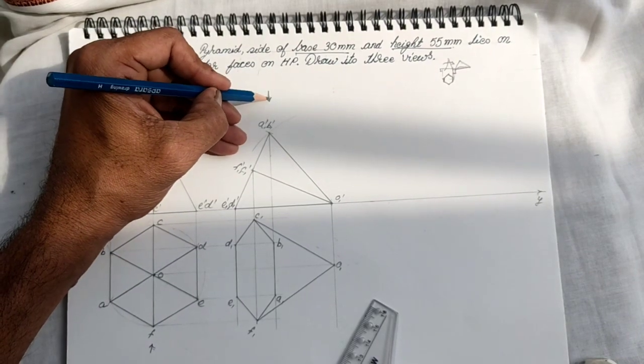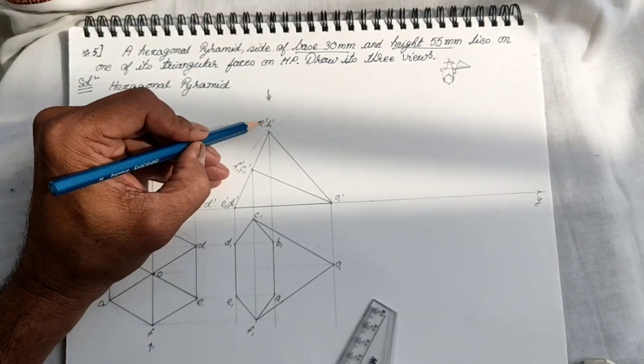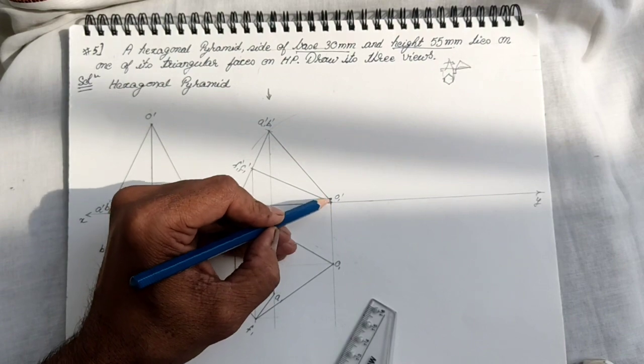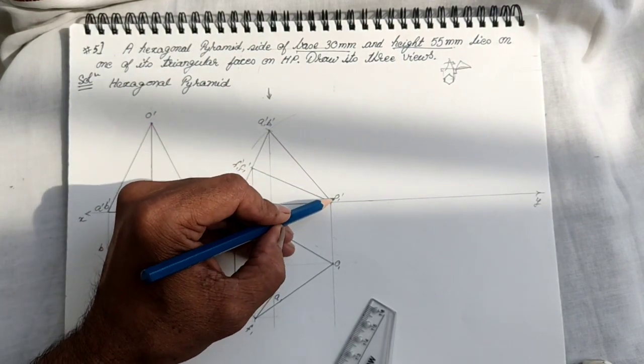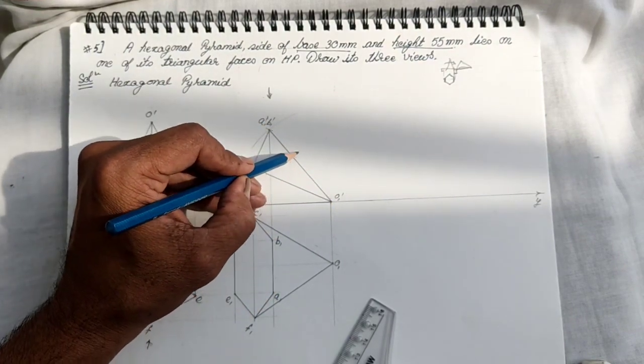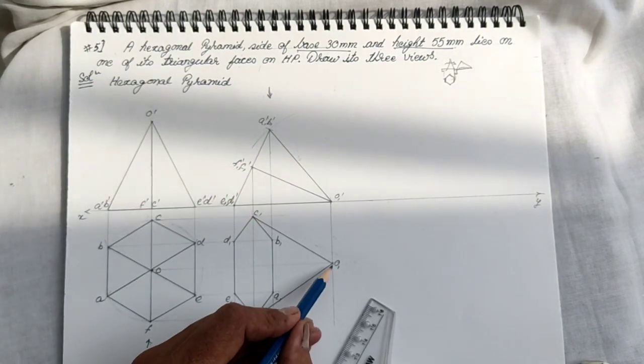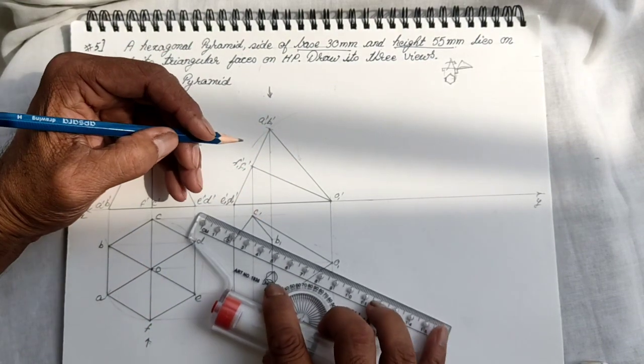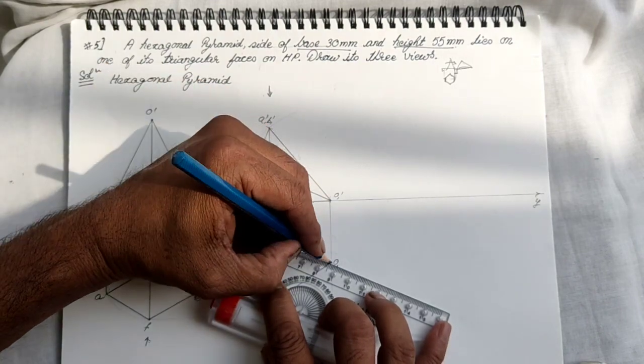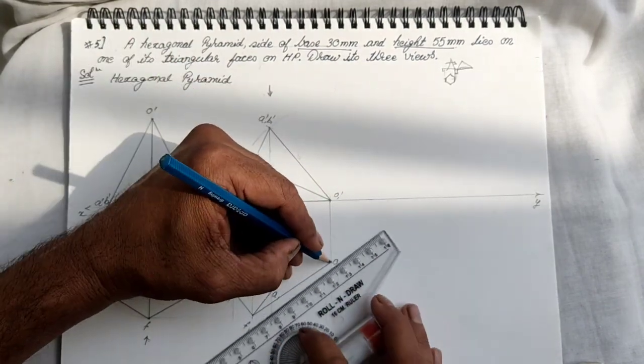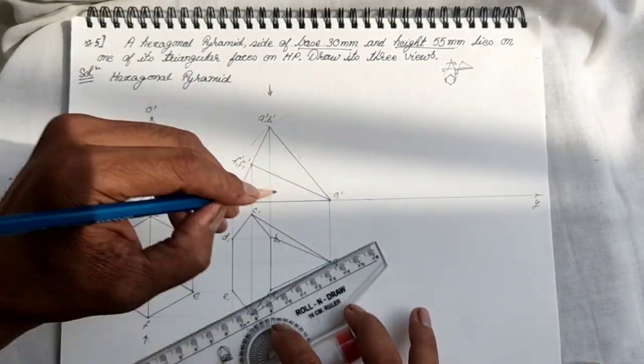Now when we are looking at it from the top, this face is visible, OAB, this triangular face is completely visible. So OB and OA will be solid.